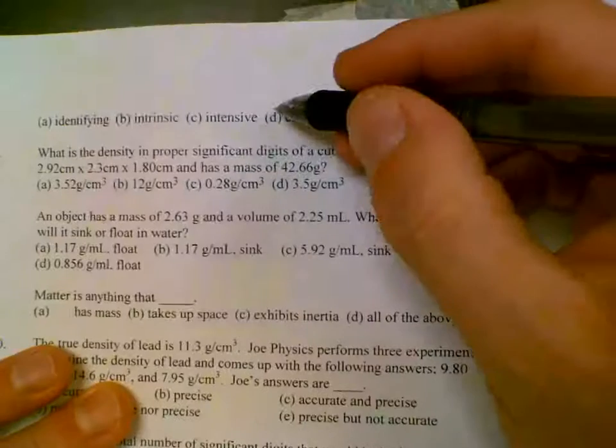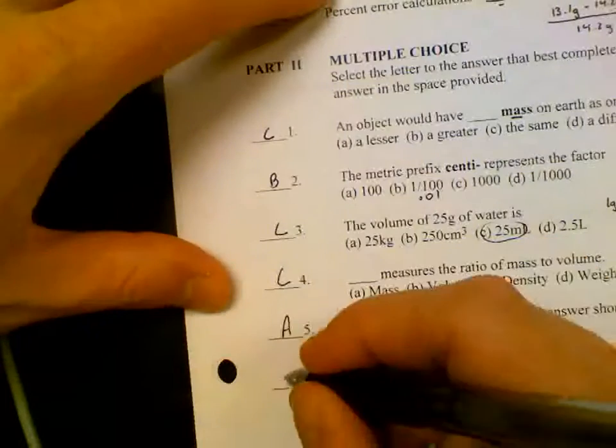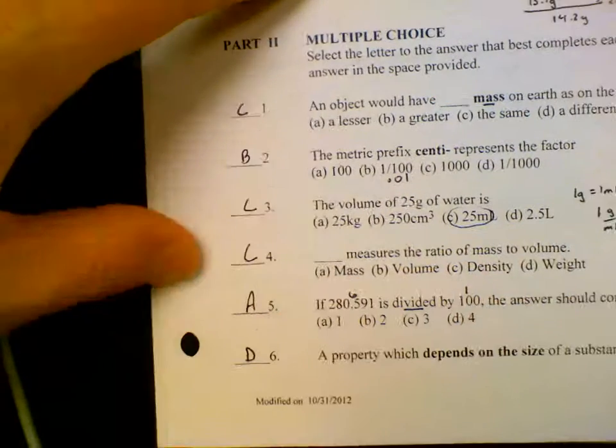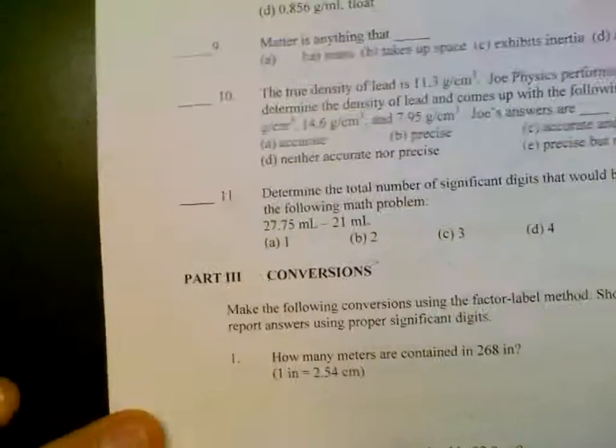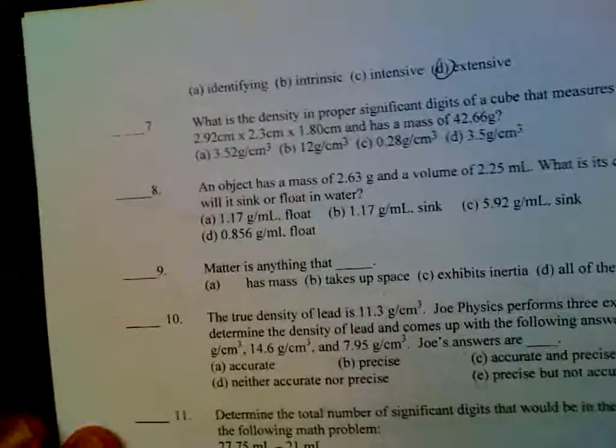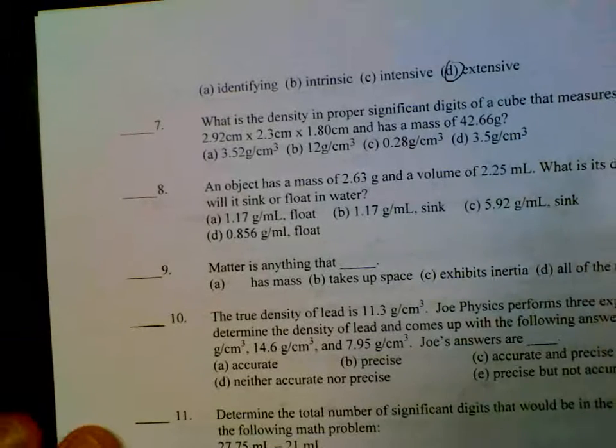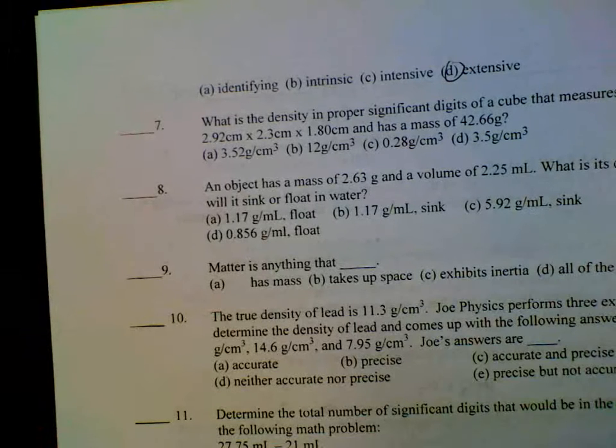And if this is filled over the second page, it should be an extensive property, D. Extensive properties are size dependent. Intensive properties, doesn't matter how much sample you have, it's always going to be the same. Example of an extensive property would be mass. Intensive would be density.